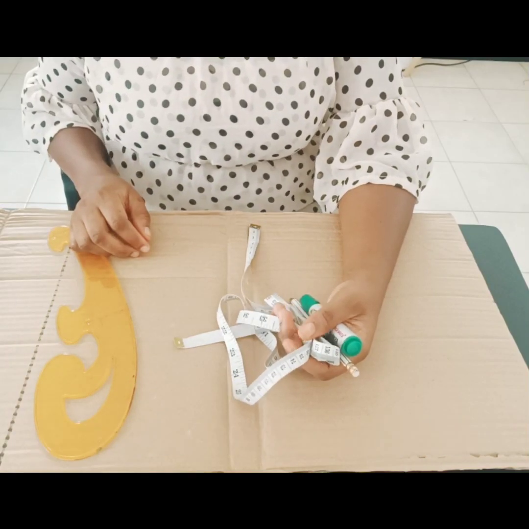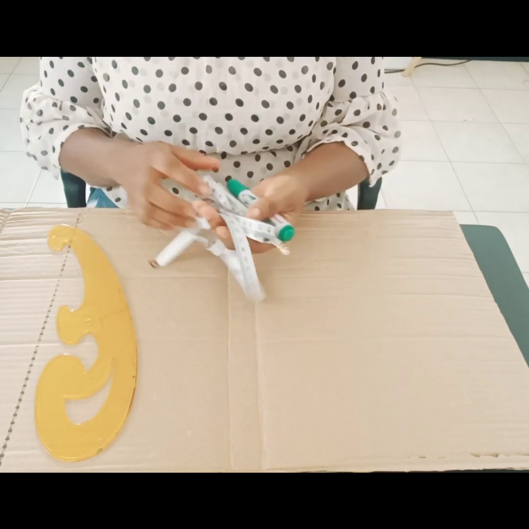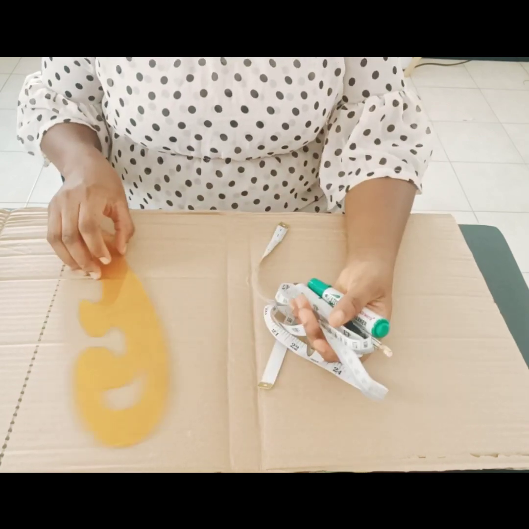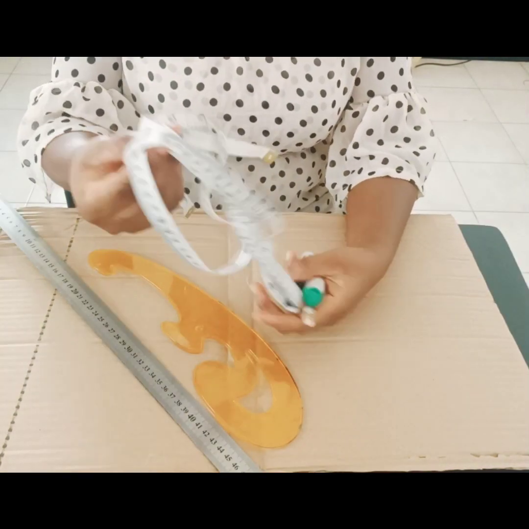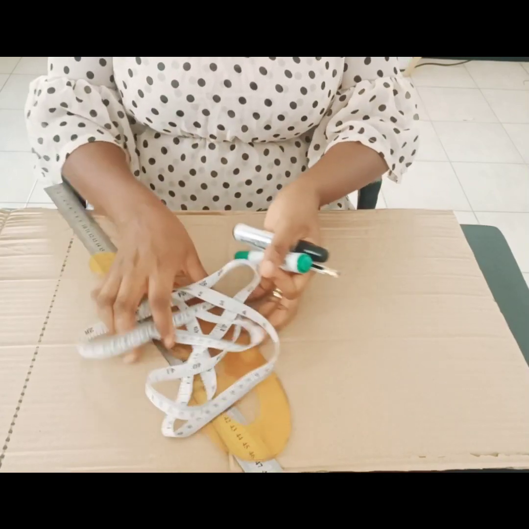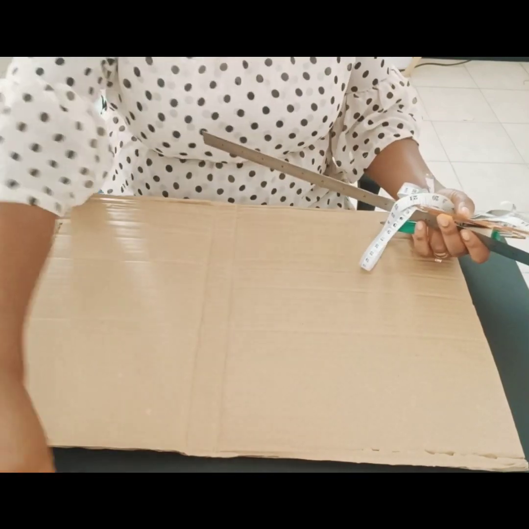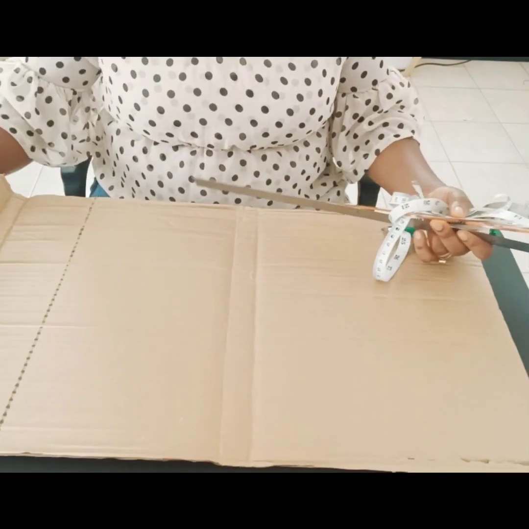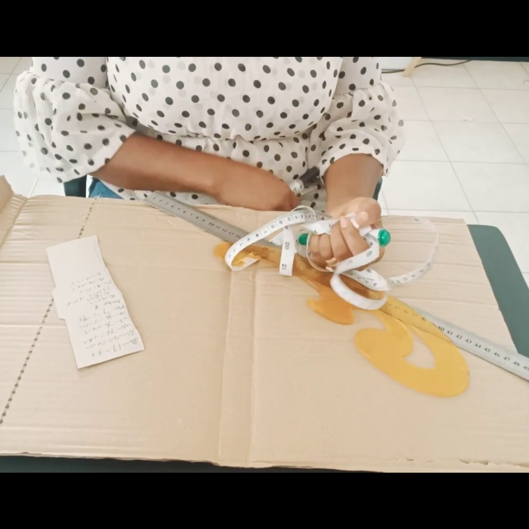In today's video, you are going to be learning how to draft a princess dart bustier bodice pattern for a blouse. In this tutorial, you'll be needing a French curve, a ruler, a tape, markers or pencil, and then I'll be using this cardboard as my pattern paper. So let's quickly look at the measurements that we are working with.